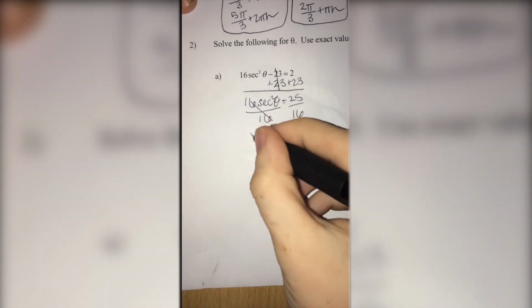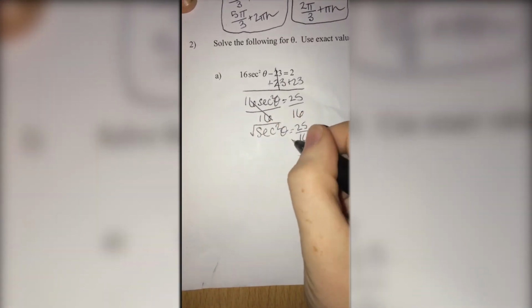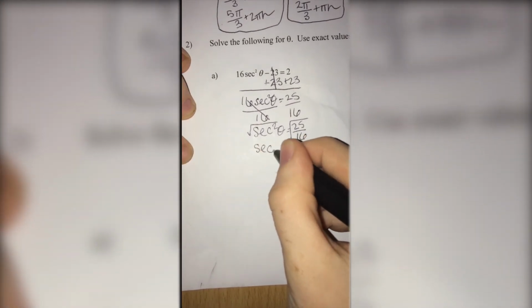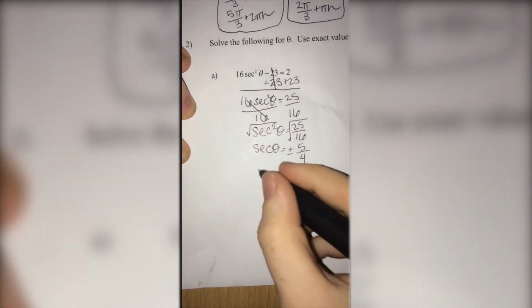Now, take the root of both sides. Don't forget that plus or minus. Now, flip your equation so that you get cosine theta equals plus or minus 4/5.